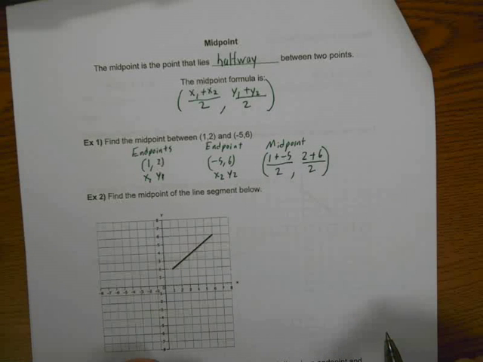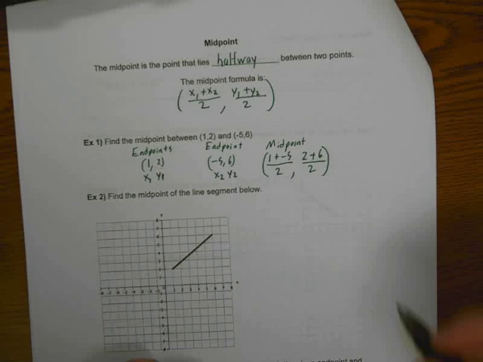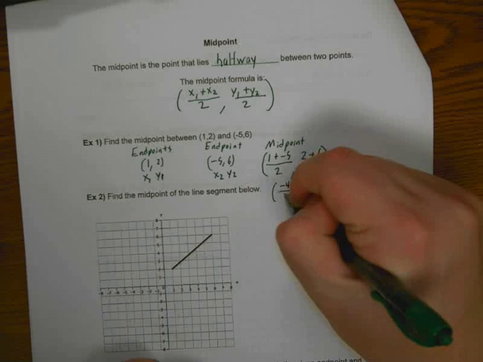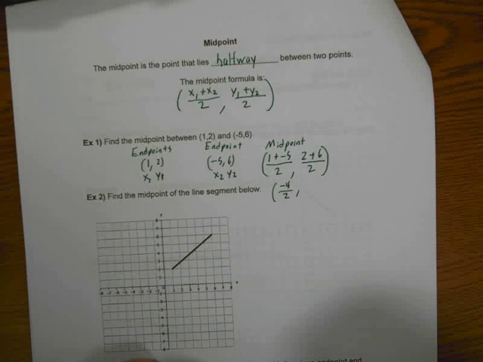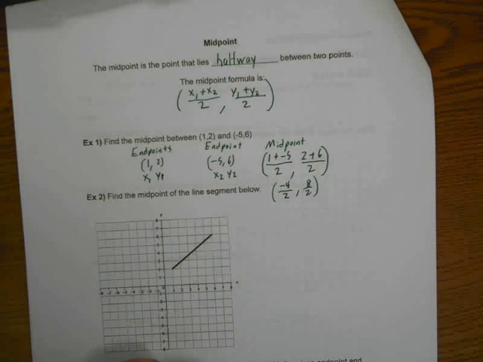This kind of has some similarity to when we were finding the median in our statistics unit. We're trying to find the point that's halfway in between 2 points. So if we simplify this, a 1 plus a negative 5 is going to give us a negative 4, and we still have that over 2. And a 2 plus 6 is going to give us 8 over 2.